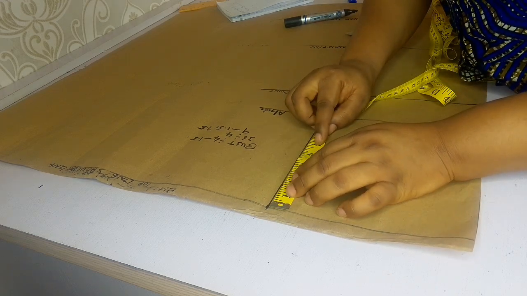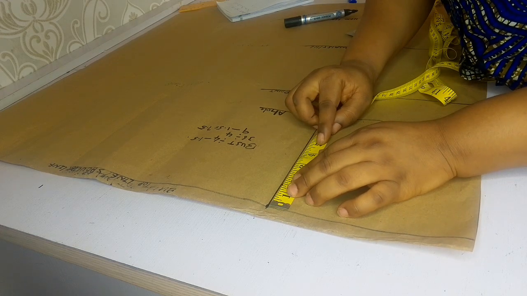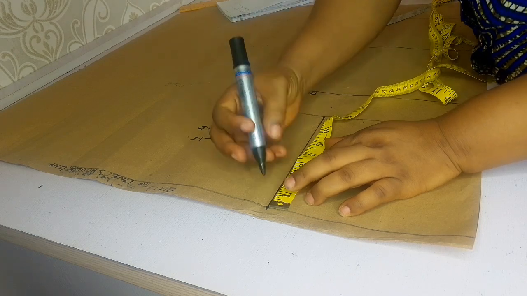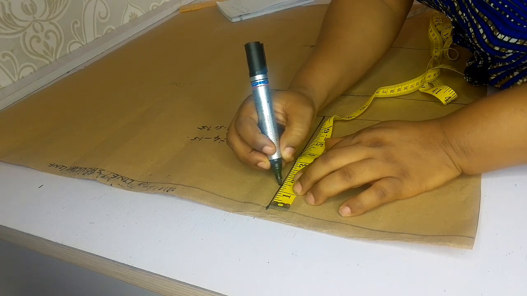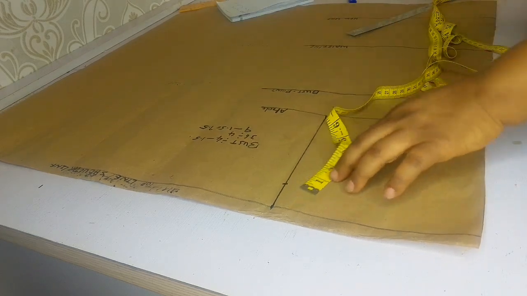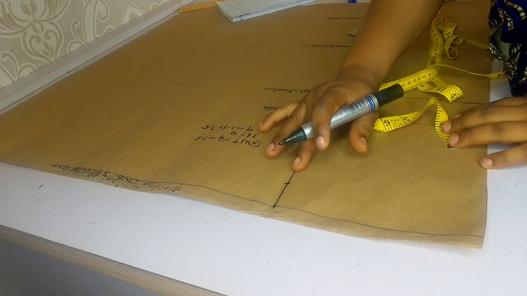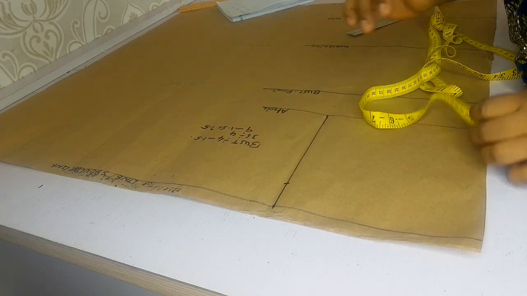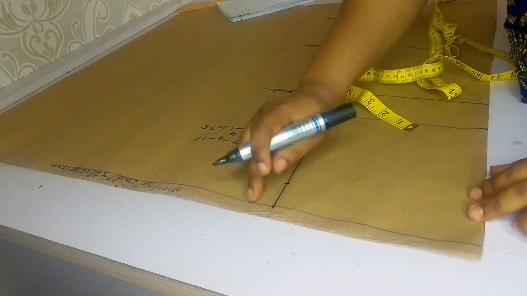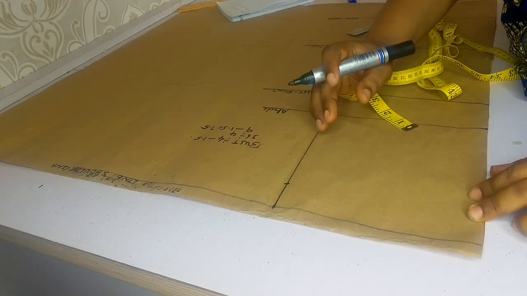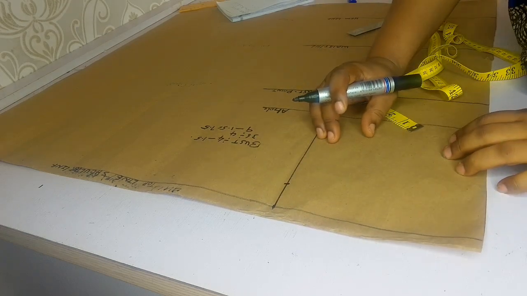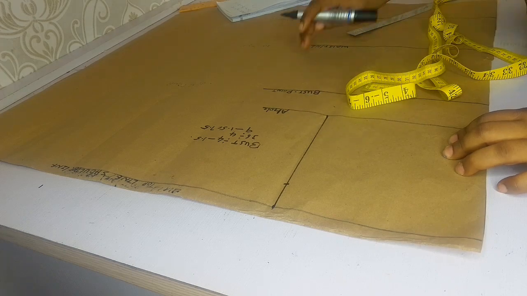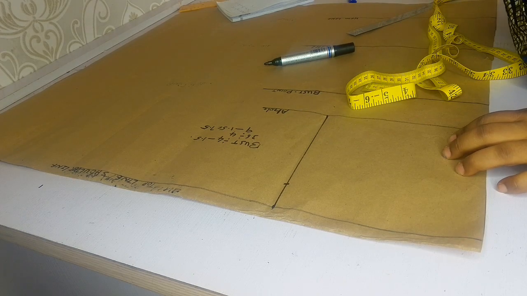Now look at it. For an adult woman, it will come down by 1.5 inches. Now, still on our shoulder line, the next thing we'll do is to get our neckline. Our neckline is where the neck of the blouse stays.